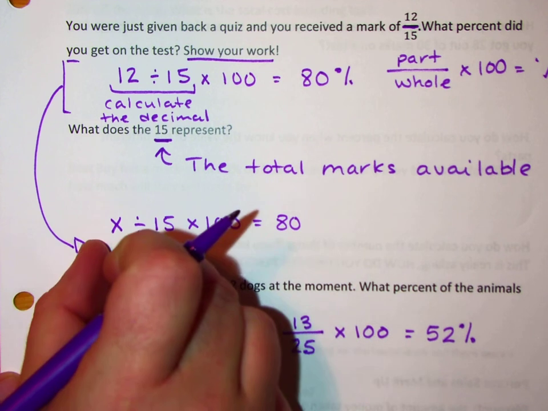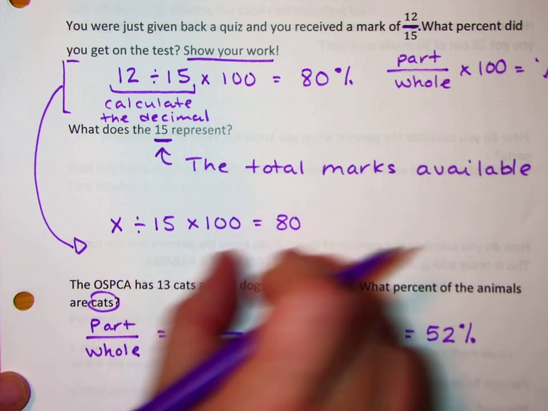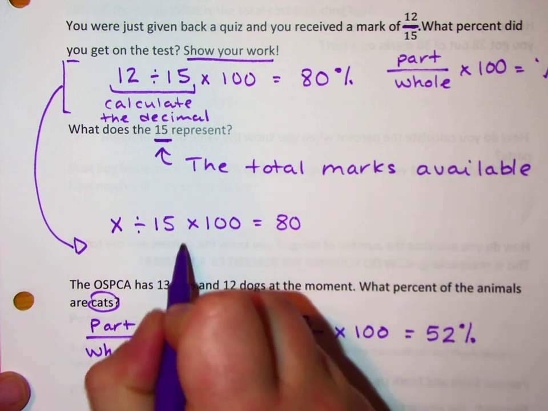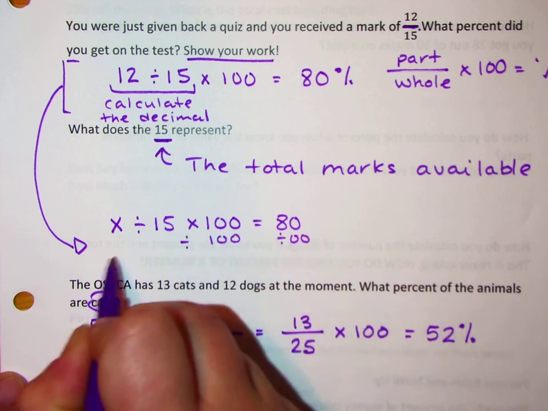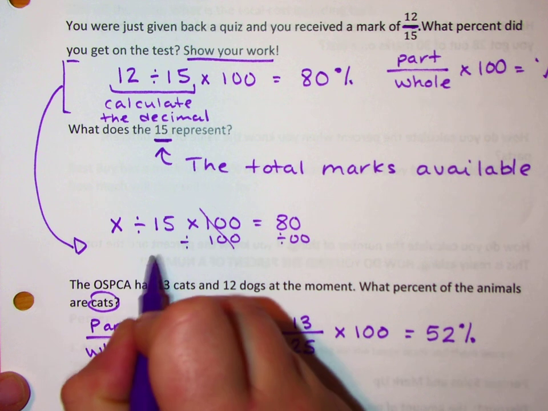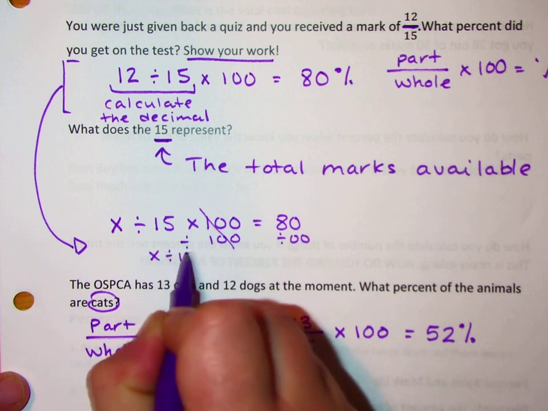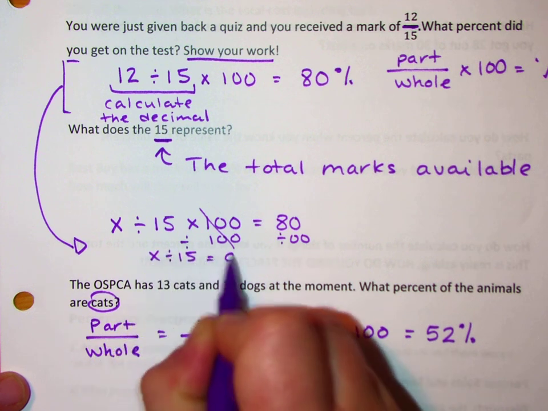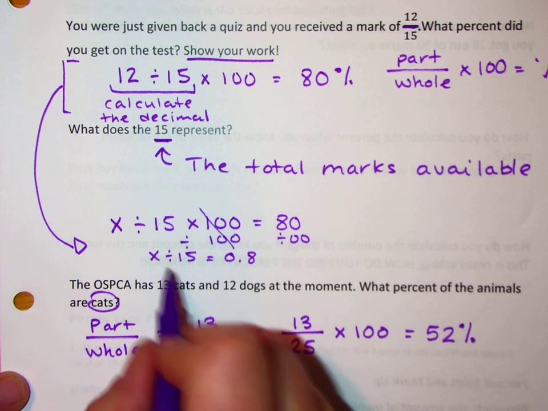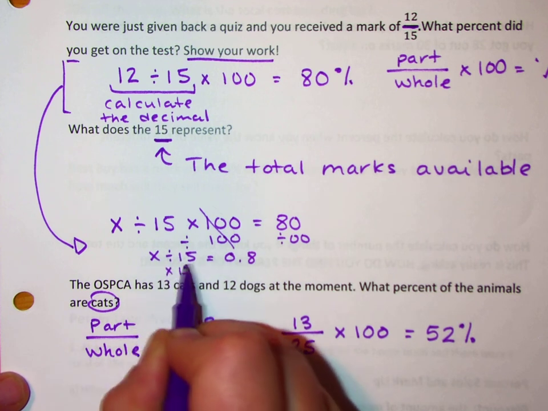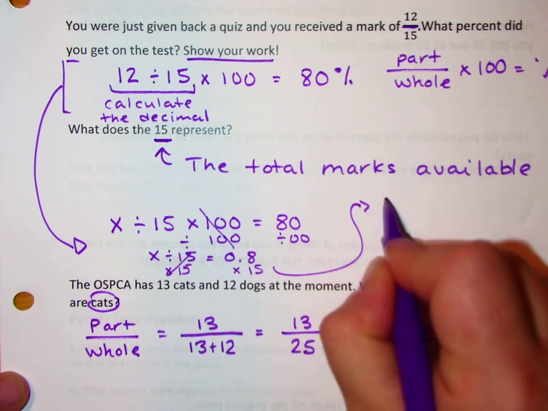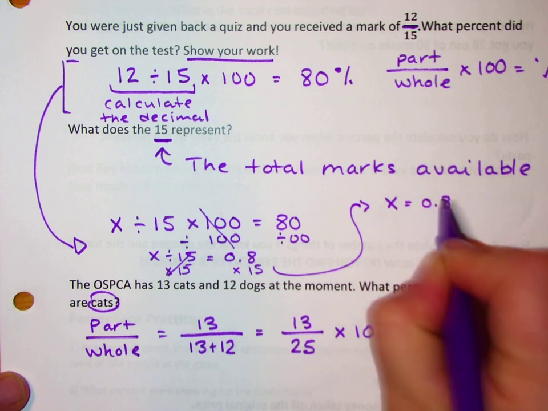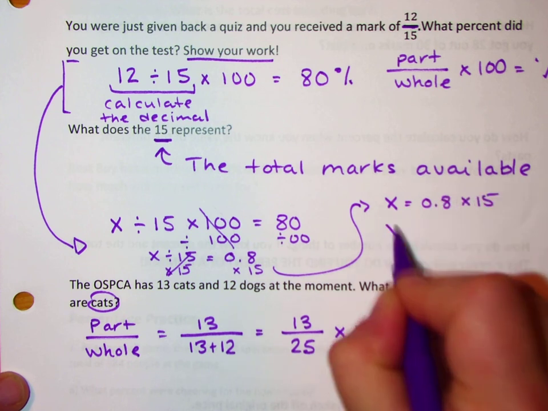And when we're trying to isolate a variable, we move things across the equal sign by doing the opposite operation. So we would divide by 100 on both sides, and that would give us, cancel that out, x divided by 15 is left, equals 0.8. And then we're doing the opposite of divide by 15. So I'm going to multiply by 15, multiply by 15. Sorry, I ran out of space. So now I have x equals 0.8 times 15, and that would be 12.